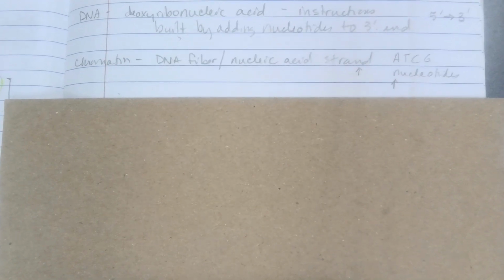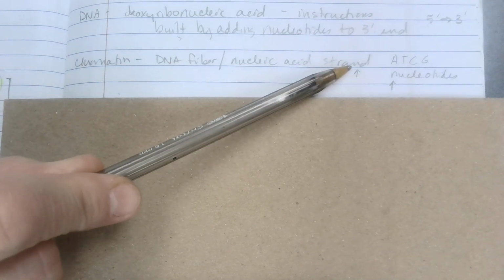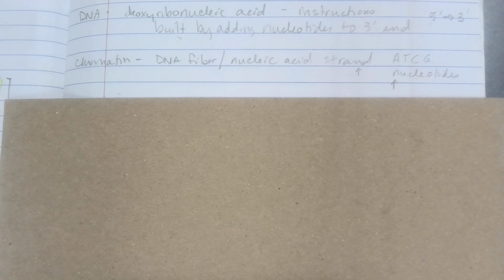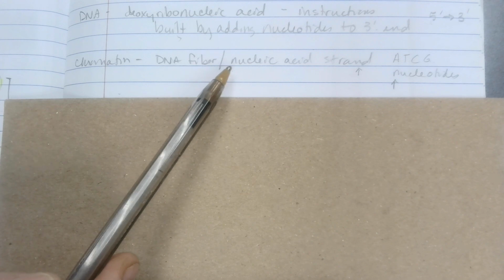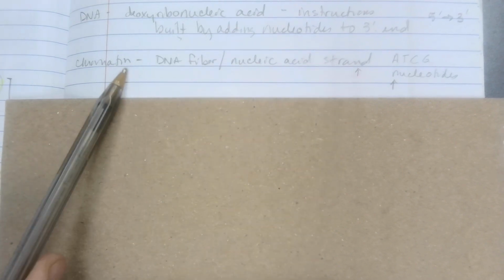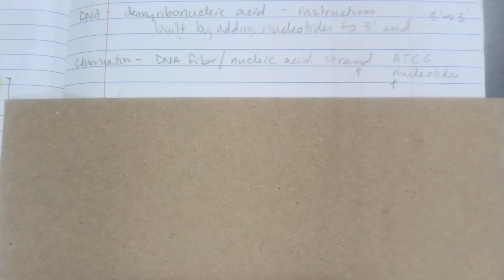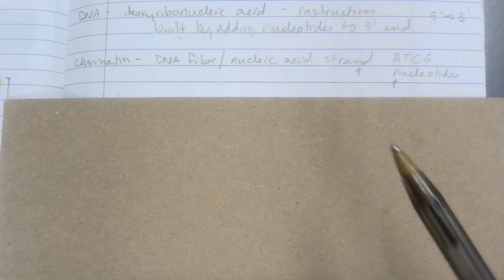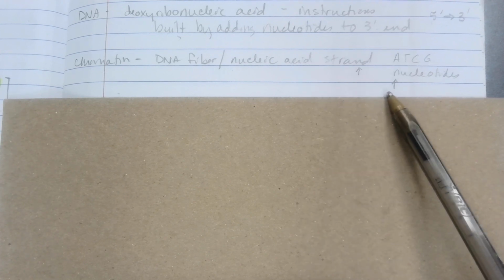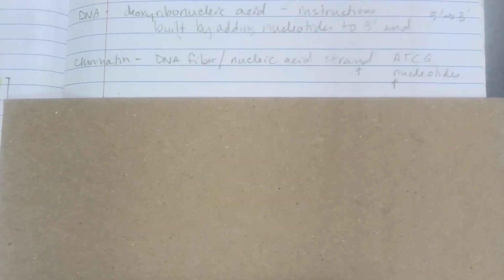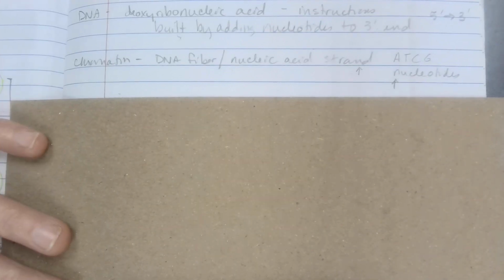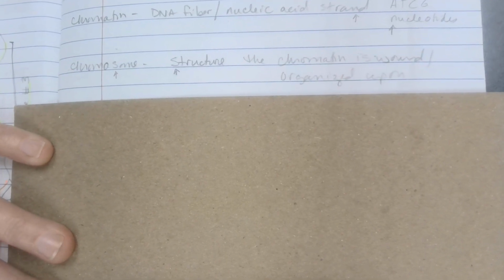Chromatin is the DNA fiber. Chromatin is the nucleic acid strand. I'm trying to accentuate the ends so that we've got nucleic acid strand, chromatin. That's the difference between those terms. So I'm trying to help use that. It is the strand of nucleotides that are bound together, the ATCG nucleotide strand. Chromatin is the DNA strand.